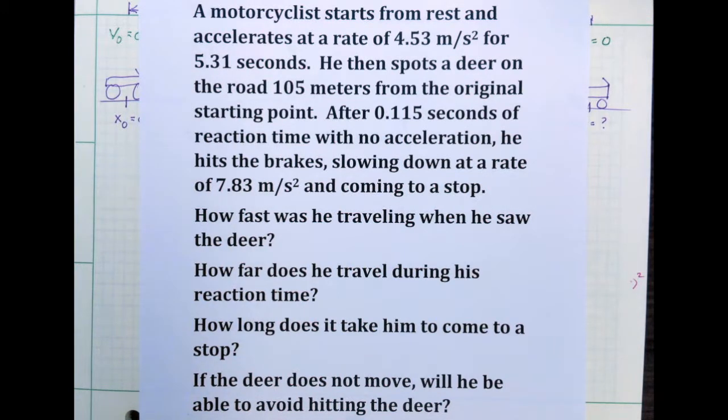How fast was he traveling when he saw the deer? How far does he travel during his reaction time? How long does it take him to come to a stop? And if the deer does not move, will he be able to avoid hitting the deer?